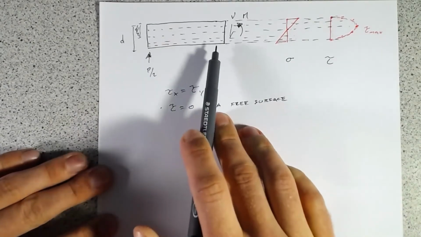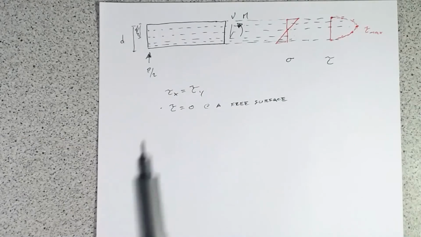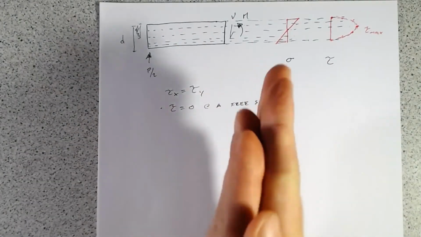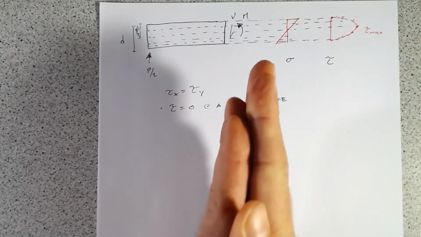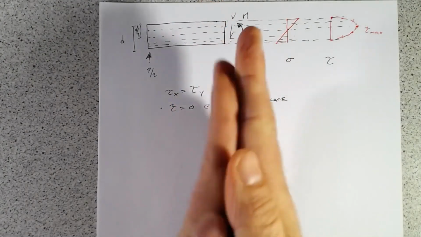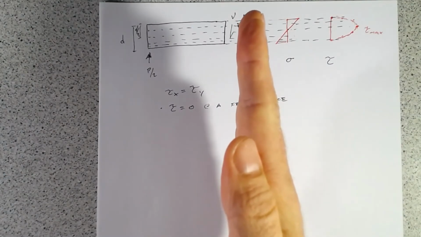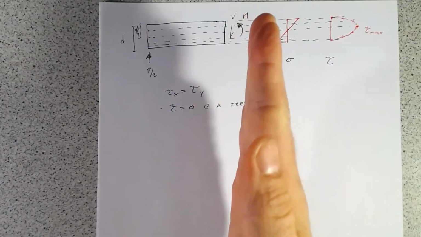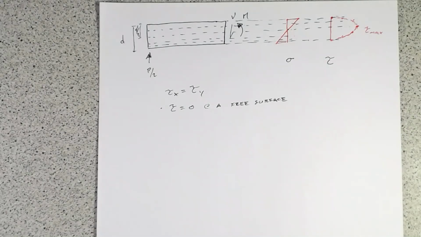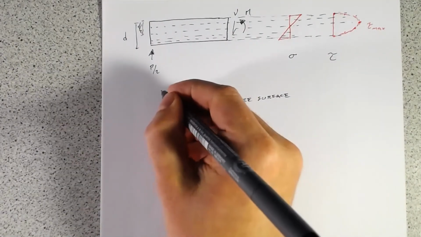So a free surface is just the top or bottom, basically where there's nothing to shear against. If I'm creating a shear force of friction between my hands, I don't have any shear force there if this is a free surface. So that's our second rule.